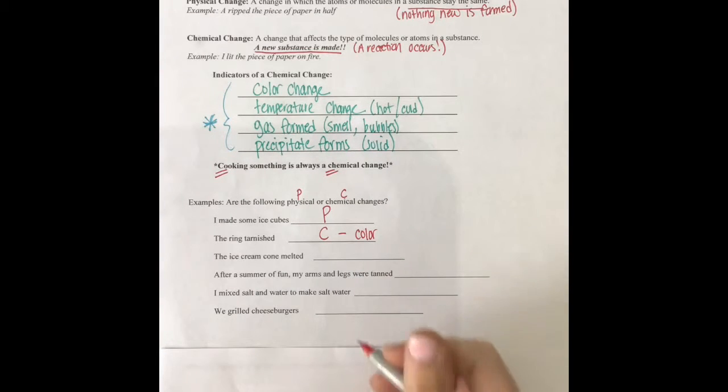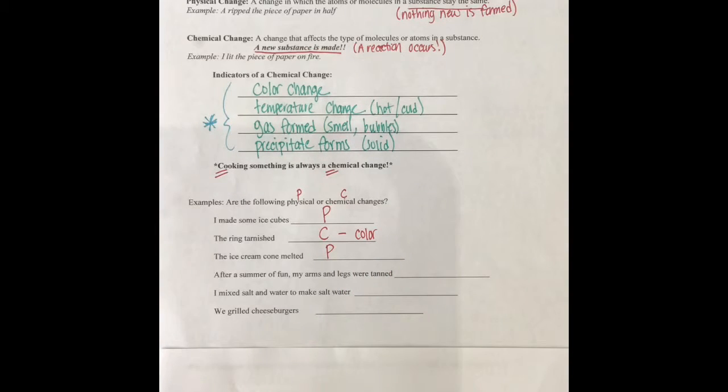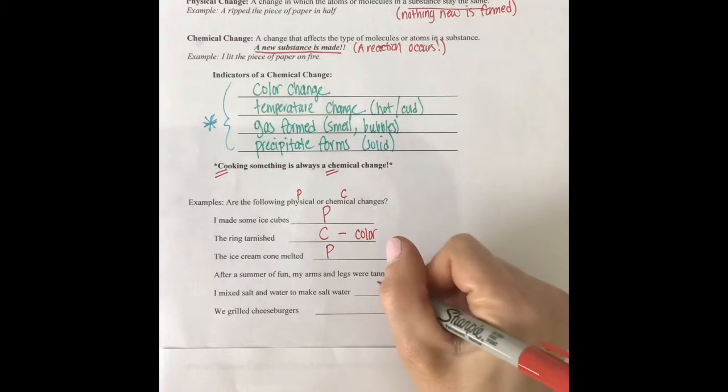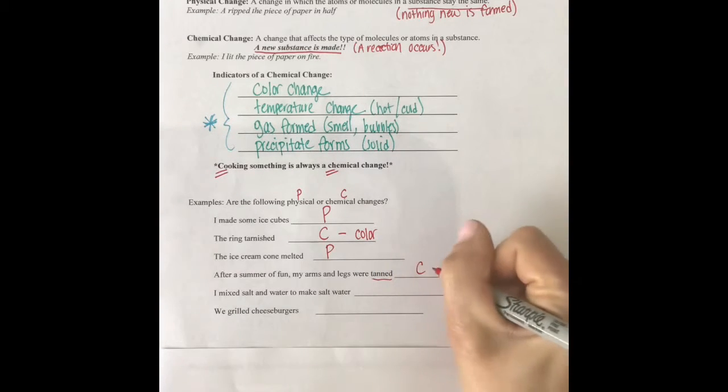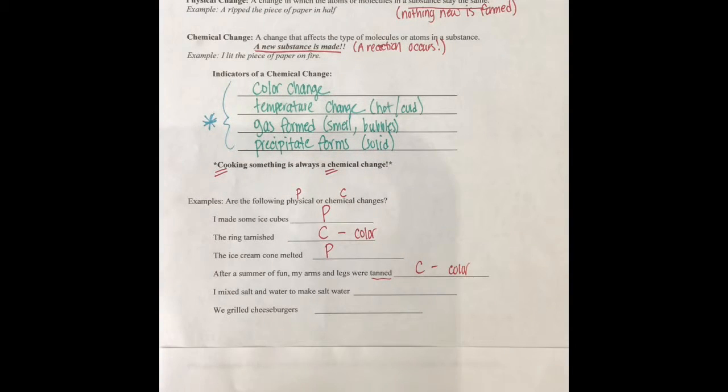My ice cream cone melted. Oh no. I had ice cream before, I have ice cream after. It's a physical change. After a summer of fun, my arms and legs were tanned. A reaction is happening in your skin cells. They are changing color. Chemical change, turning tan.